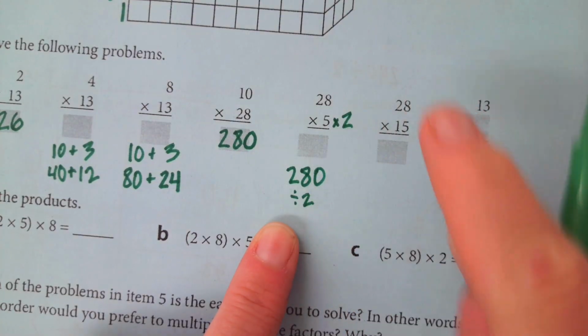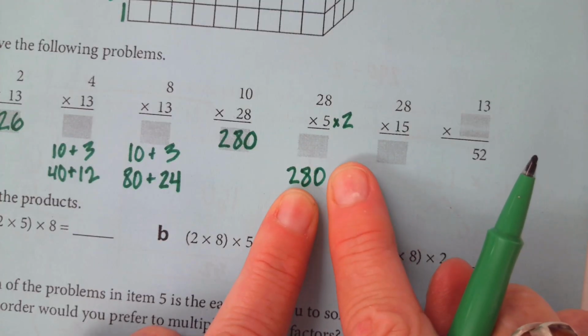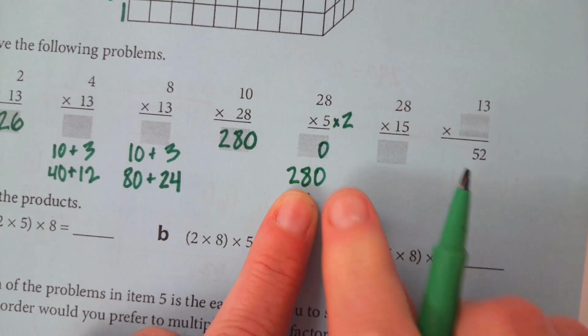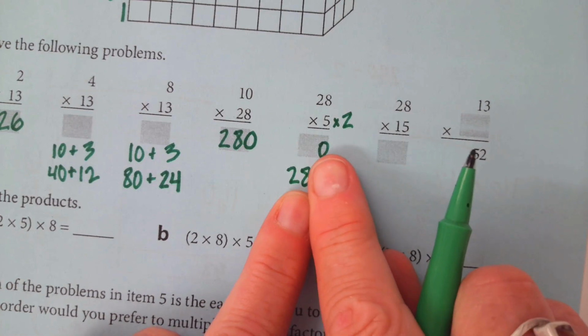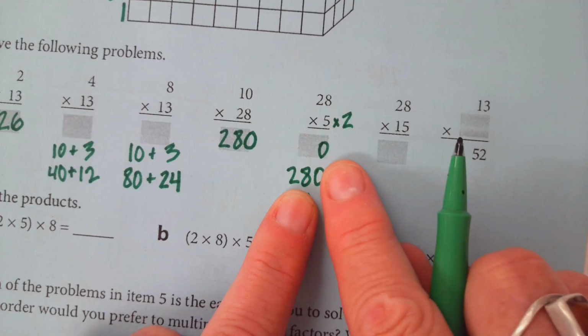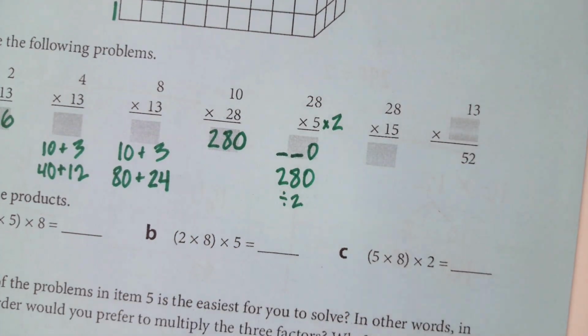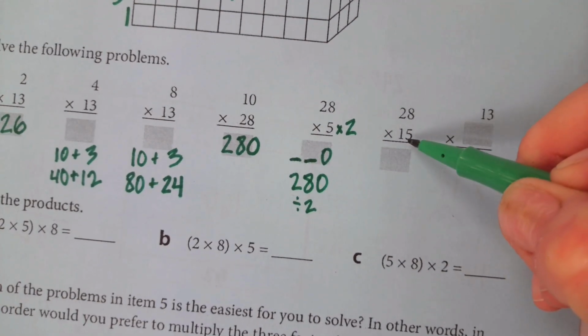So what is half of 280? Think, what's half of 28? And then just add that 0 onto the end. Or these are both even numbers, so what's half of 2? And then what's half of 8? And we added the 0 back on the end. So that's a 3-digit number. Can't wait to see how you guys do on this. Okay, 28 times 15.